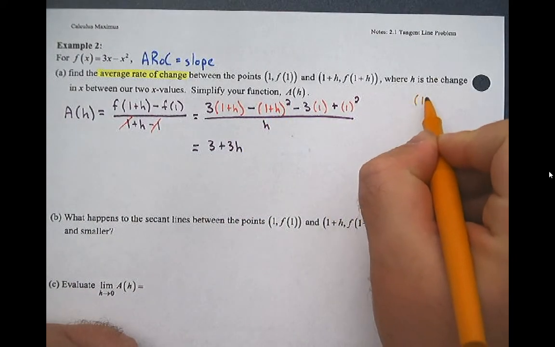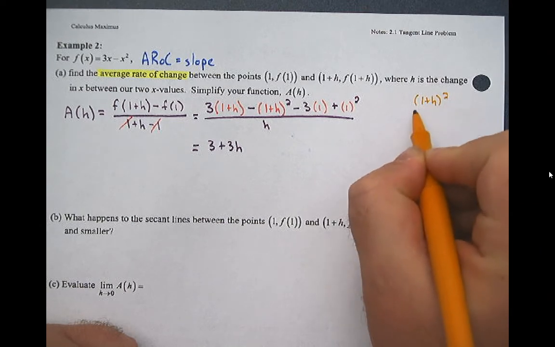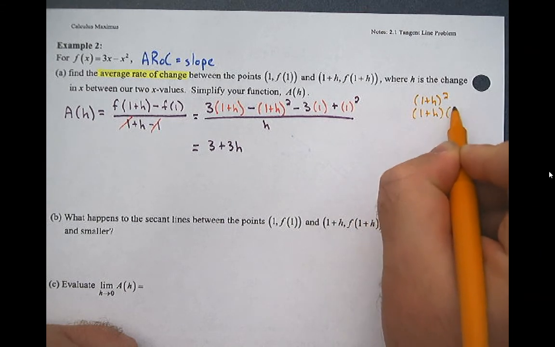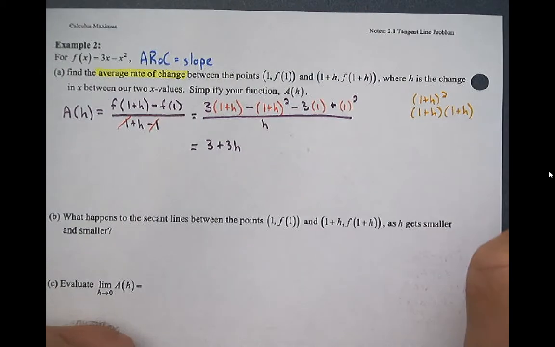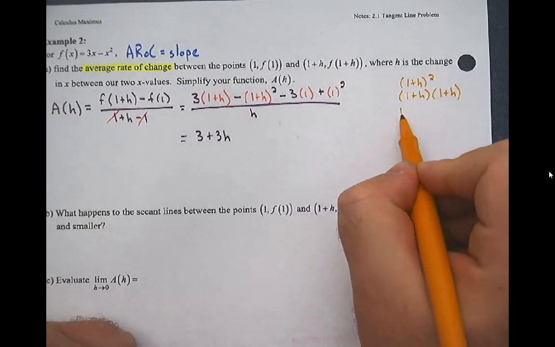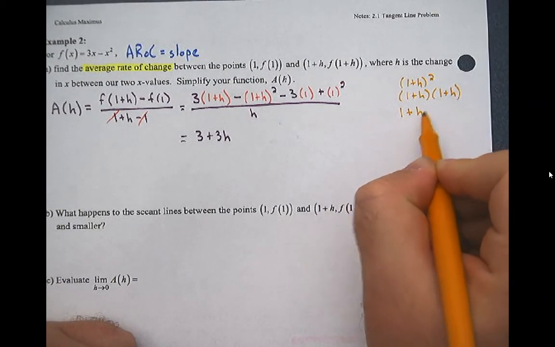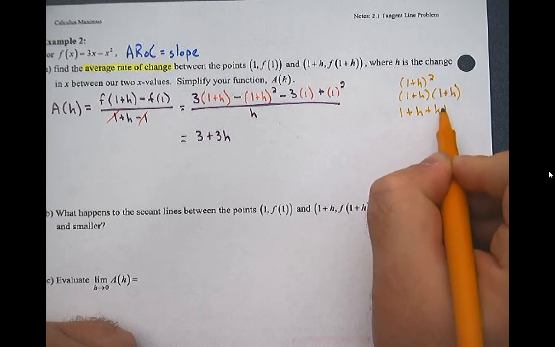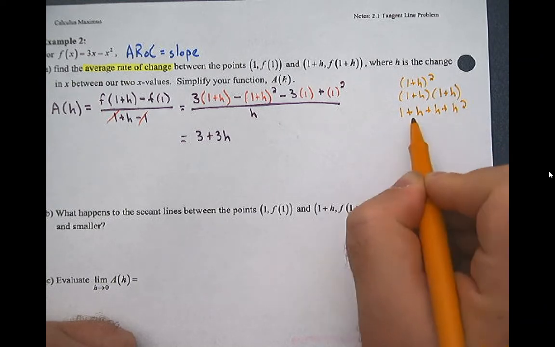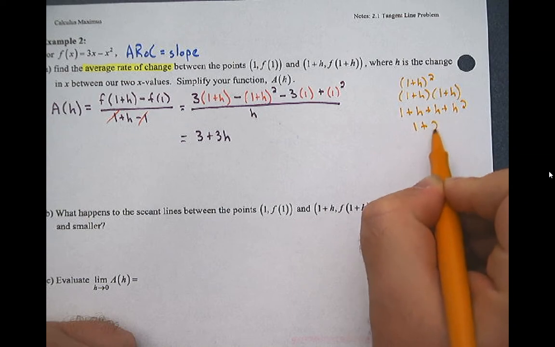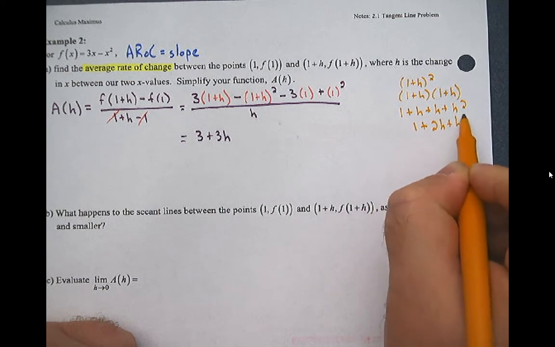So 1 plus h squared is the same as 1 plus h and 1 plus h. Then I would start to distribute. 1 times 1 is 1, plus an h, plus another h, plus h squared. 1 plus h is 2h plus h squared.